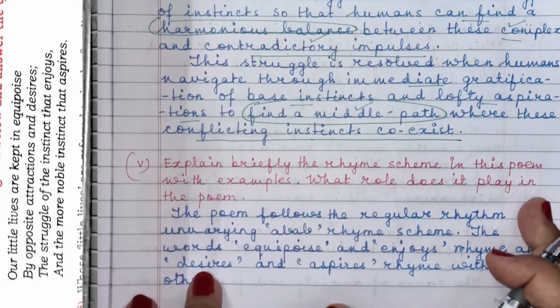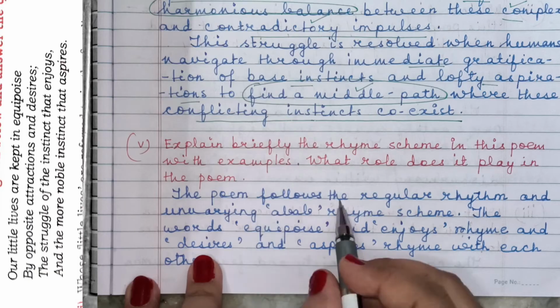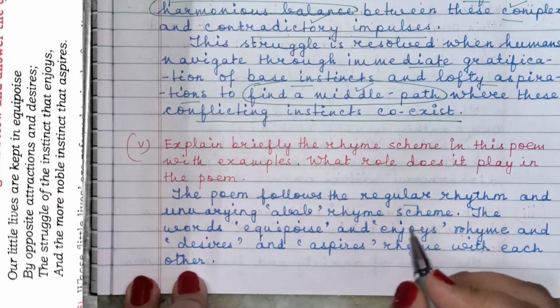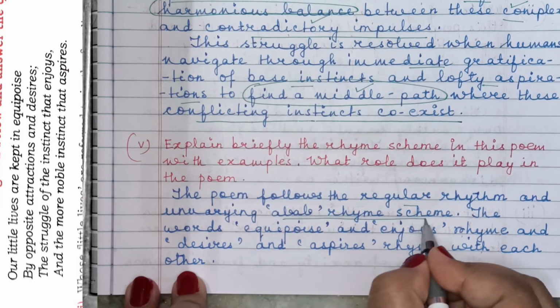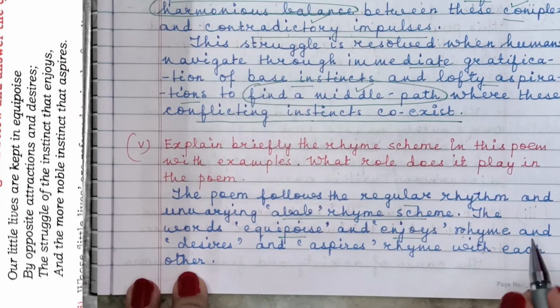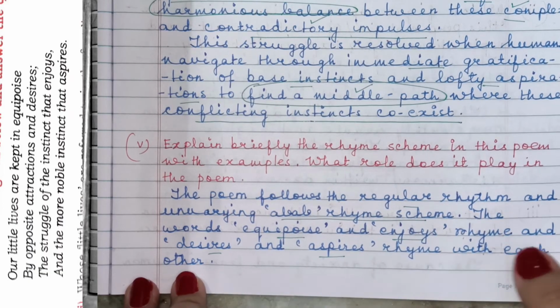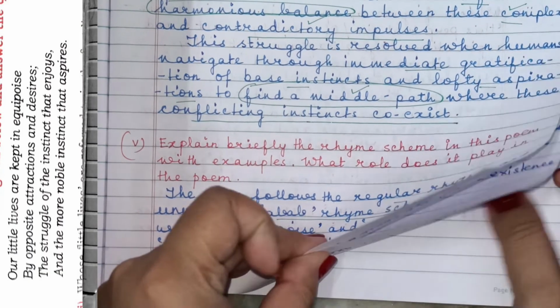And explain briefly the rhyme scheme in this poem with examples. The poem follows a regular and unvarying ABAB rhyme scheme. Example, equipoise and enjoys rhyme with each other, and desires and aspires rhyme with each other. And what role does it play in the poem?